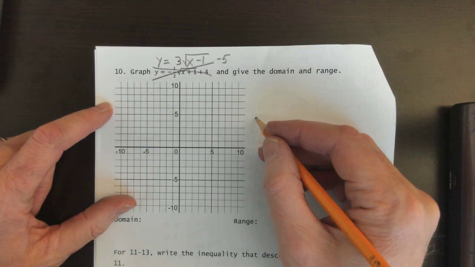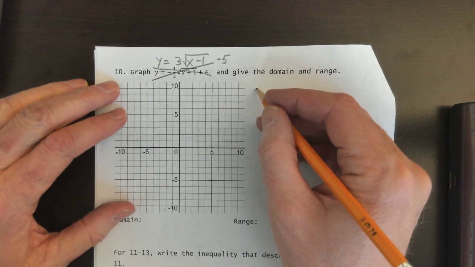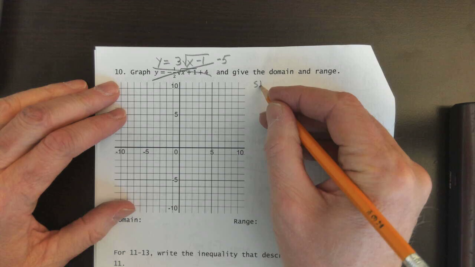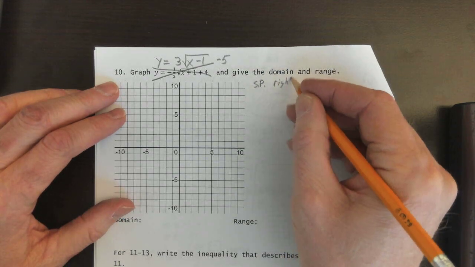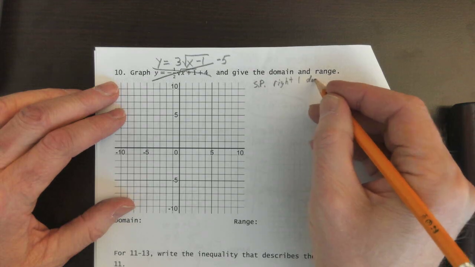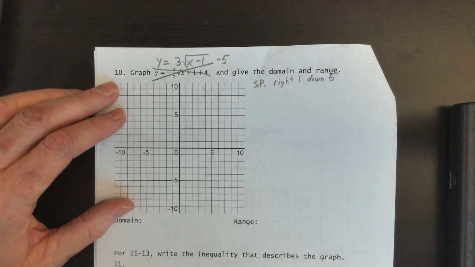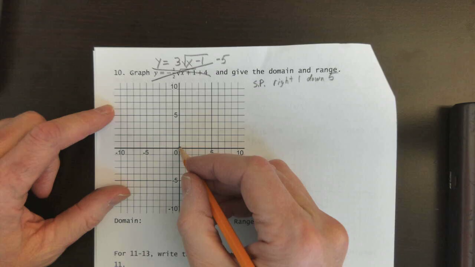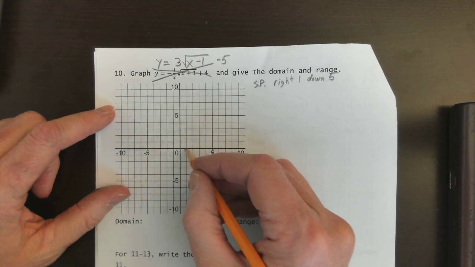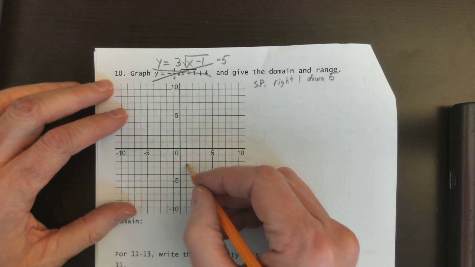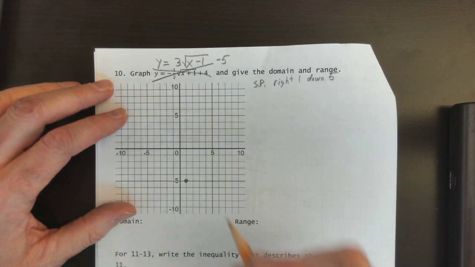Alright, so for the starting point from the origin, we're going to go right 1 and down 5. Okay. Right 1. Oops. That's right. And down 5. 1, 2, 3, 4, 5. Here we go. Right 1, down 5.